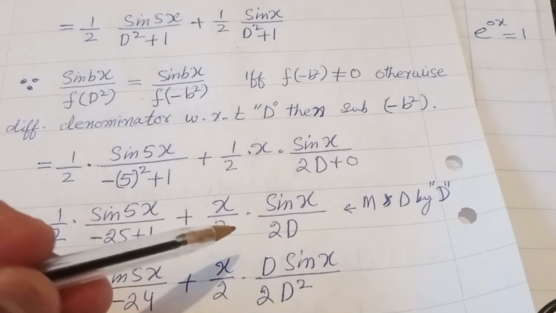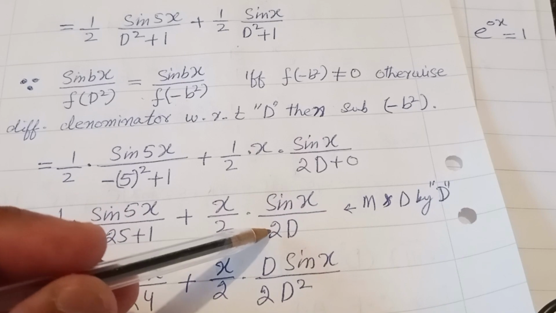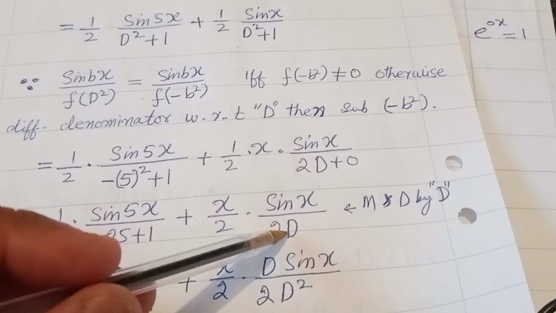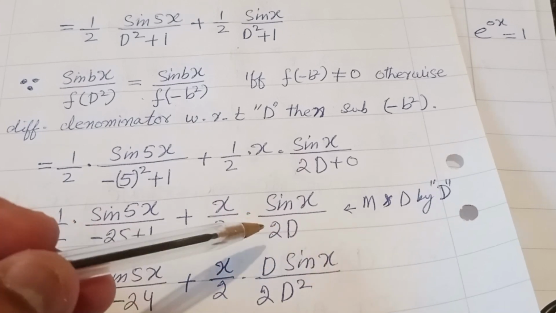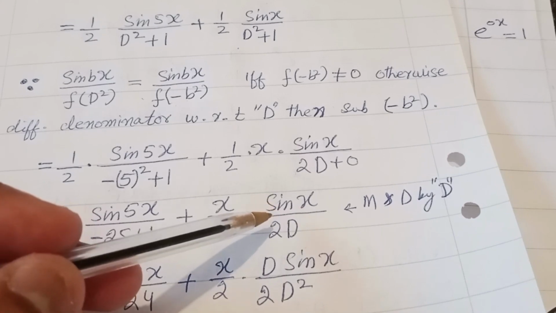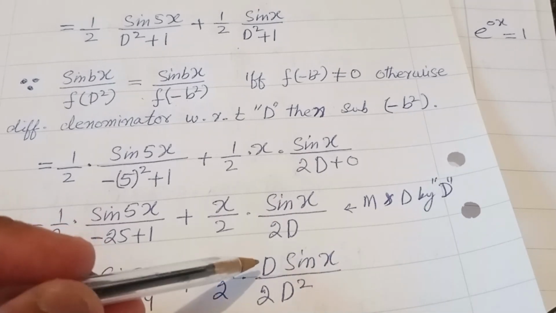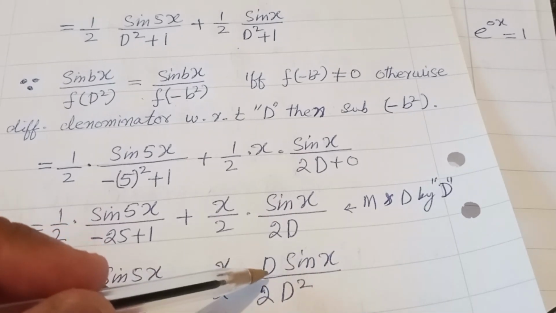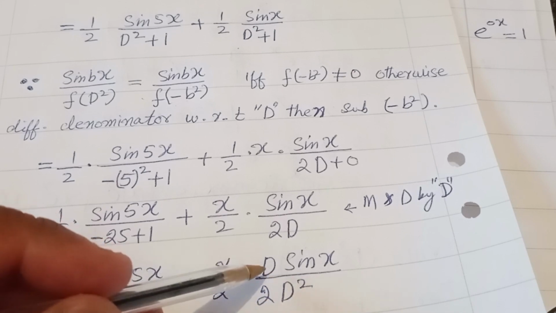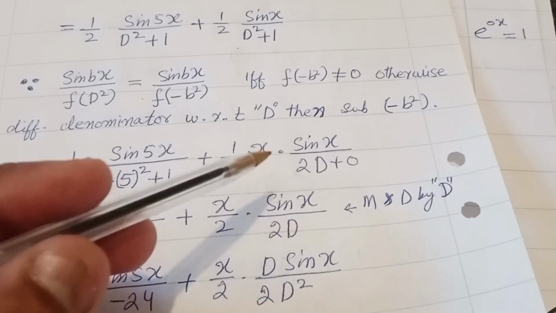We can find the solution of this term by taking 2 here, and this will be x upon 2, and 1 upon d by integrating. So directly sine x, we can also find the solution of this factor. But here, because I am solving all the problems the same way, therefore I am multiplying and dividing by d here to apply the same formula.